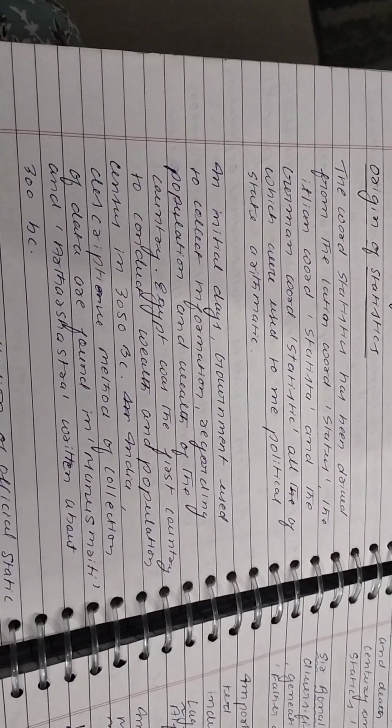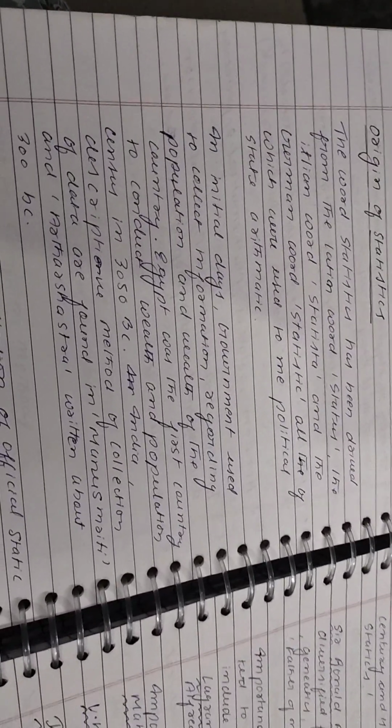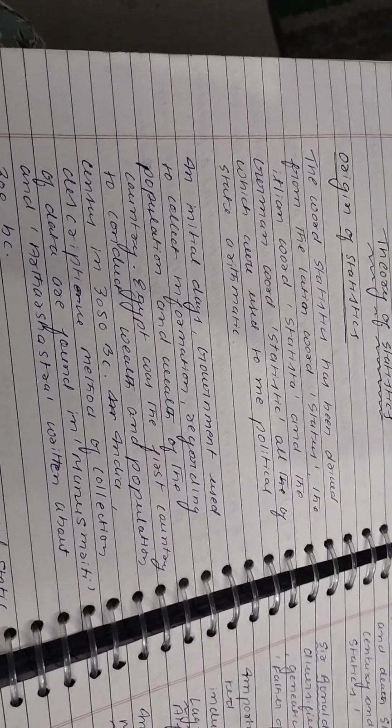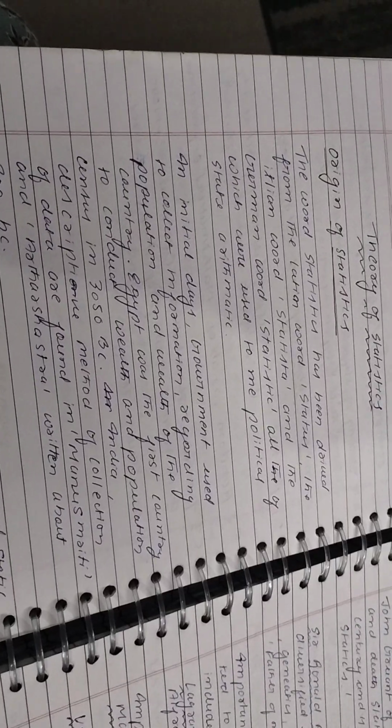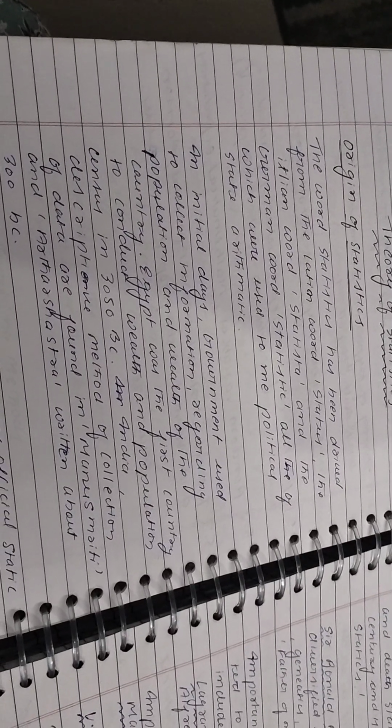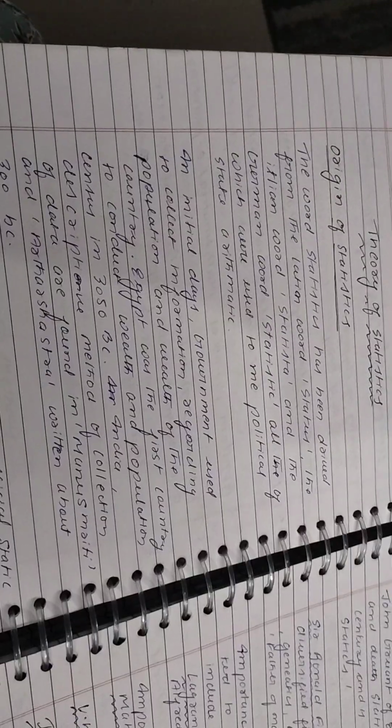India's described methods of collecting data are found in manuscripts. A manuscript is a form of book, and among them is the Manusmriti, which is written close to the Arthashastra. It is a book on how the government should work, what the role of the king is, and how they should govern.